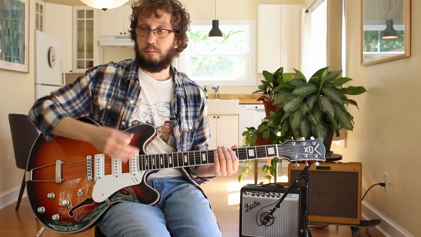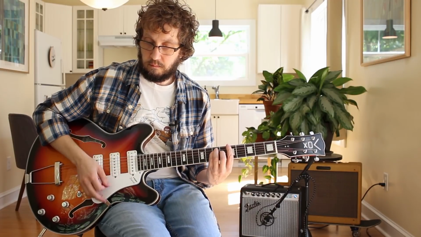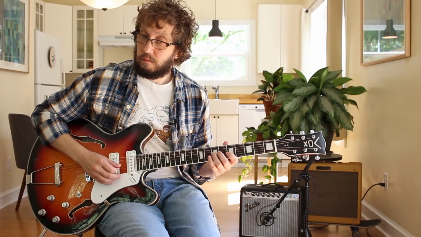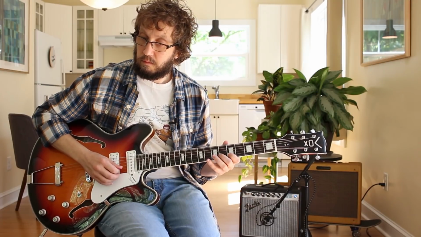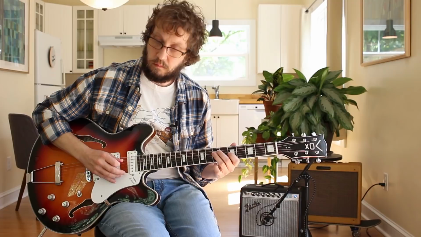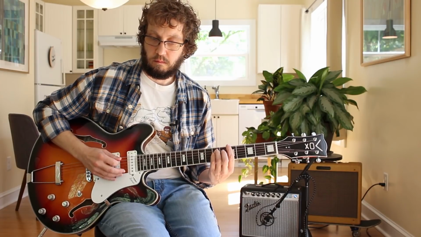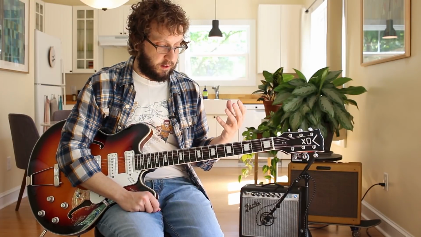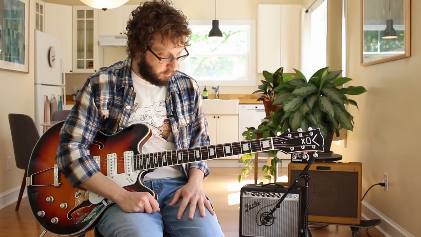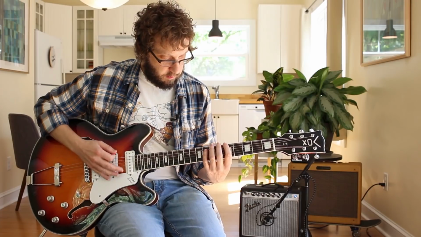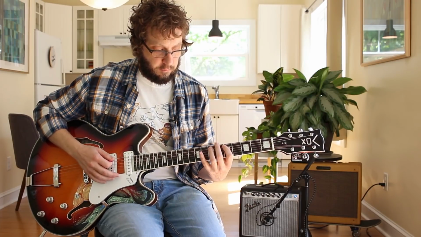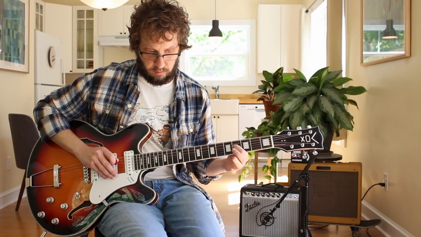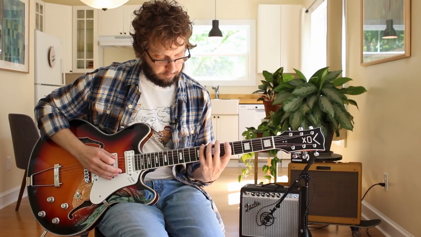Let's make it into a natural minor scale. Now, to get Dorian, all I need to do is actually just think for a minute. All right. 1, 2, 3, 4, 5. There's the raised 6 there. I'm just going to go ahead and put him over here, though, at that 4th fret.